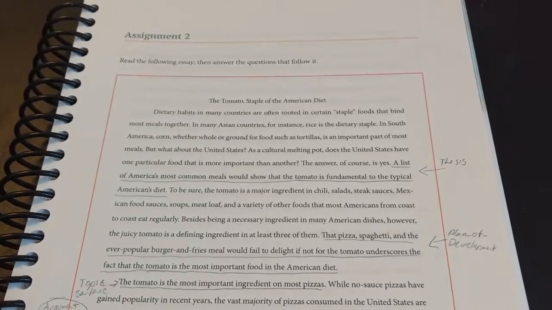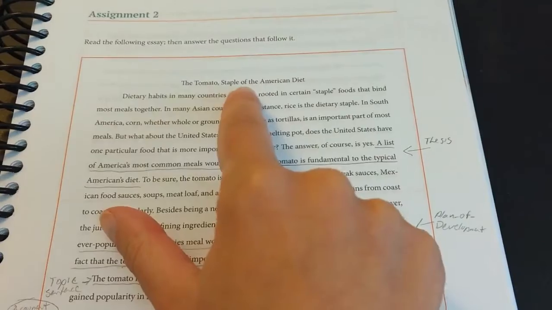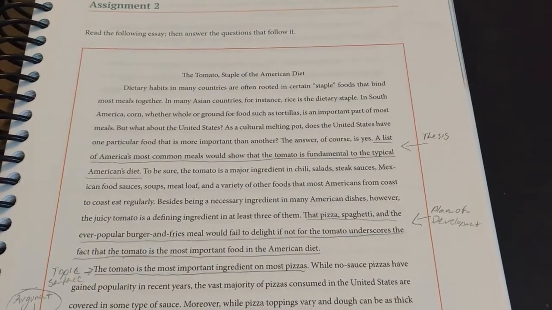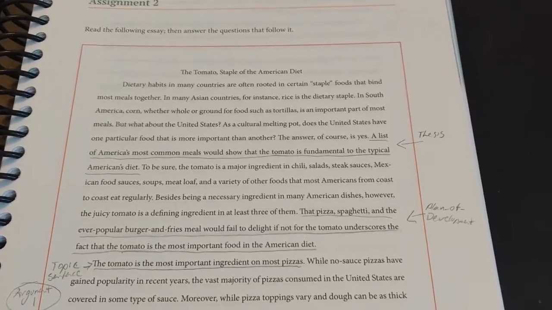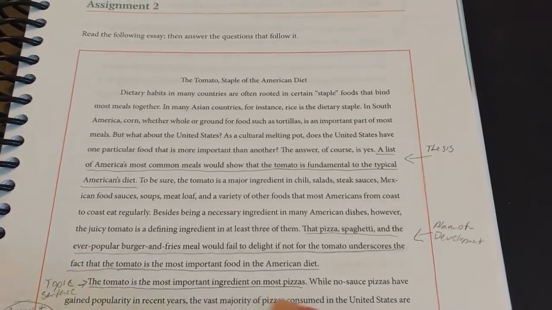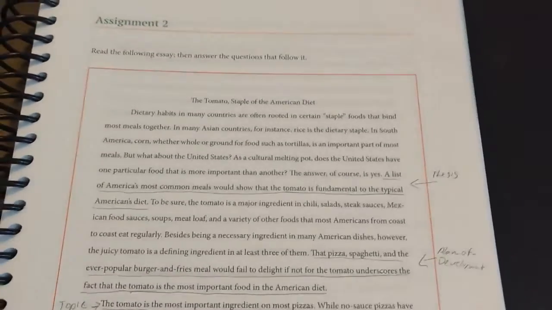Class, I just finished grading exercise 3, which was on this tomato soup essay. I just want to go over a couple of things about this essay because it'll help you understand how to structure the essay that you're going to write this weekend, essay number 1, your argumentative essay.